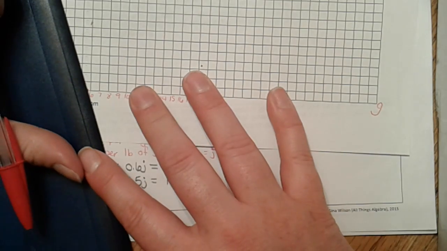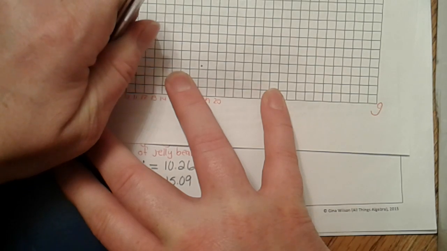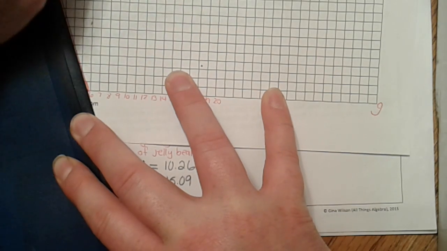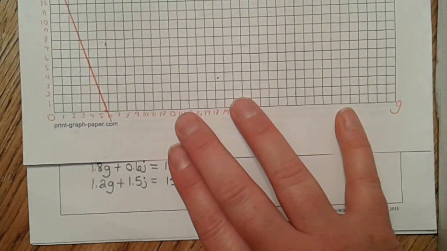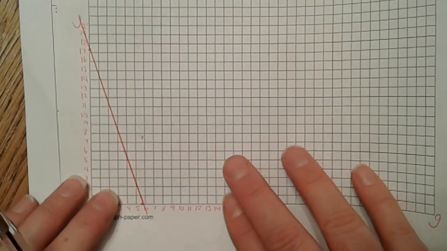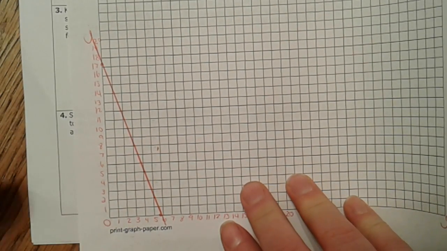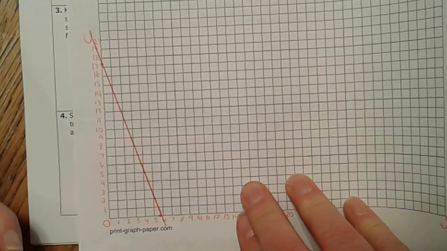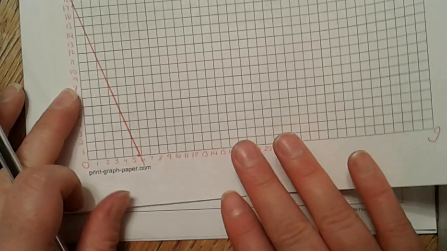And I can go ahead and graph that line through those intercepts. And again, we're not using any of the negative quadrants because it's impossible for us to have a negative price for these gummy bears and jelly beans. Nobody was giving them away to me or giving me money back for them. So these are really our only solutions. All right, now let's take a look at the other ones.